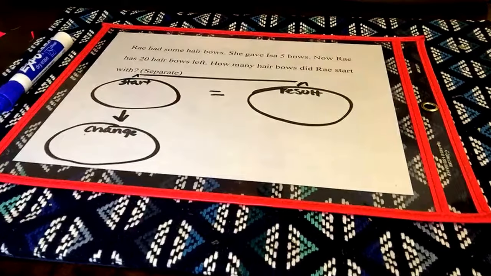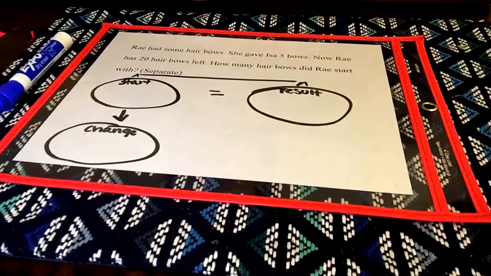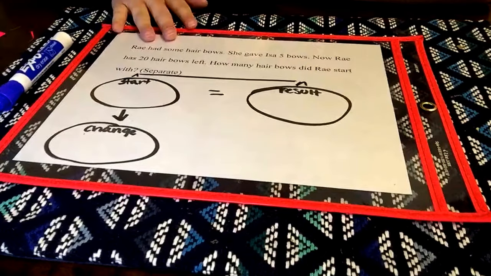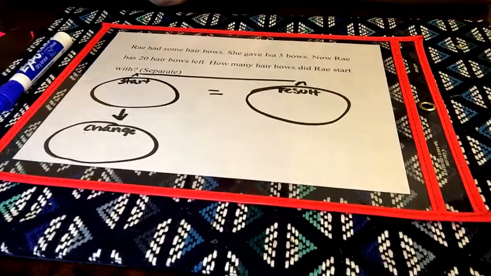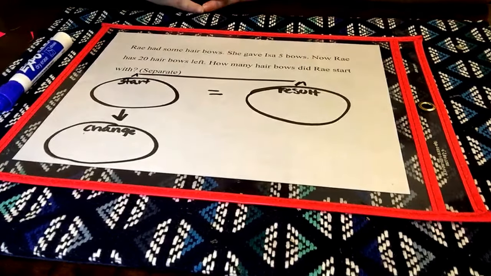Good morning. Today I have two word problems. There are different problem types. We have a join or separate structure model, and then later I will be doing a linear model, which is a strip diagram. But first, let's start off with this one.